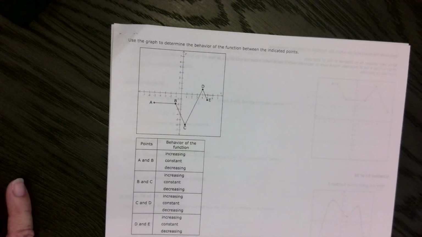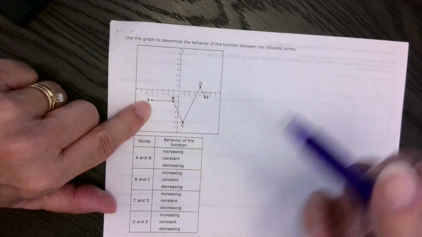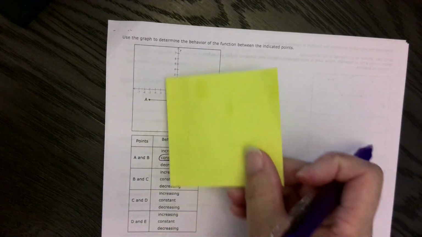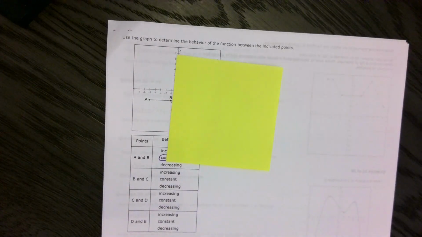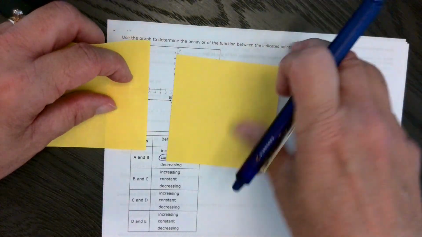Okay, now use the graph to determine the behavior of the function between the indicated points. Okay, increasing, decreasing, or constant. Between points A and B, the behavior is constant, doesn't go up or down. Oops, that would be between that point, got to get my other post-it note, and that one. See how they just stay?